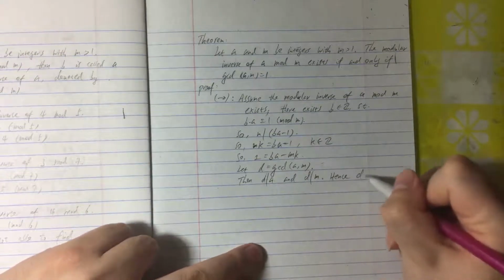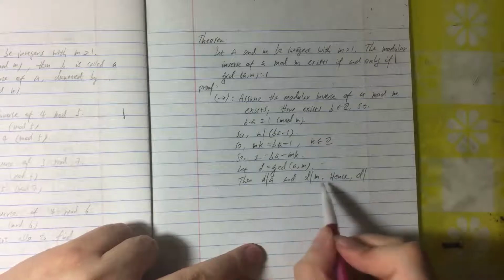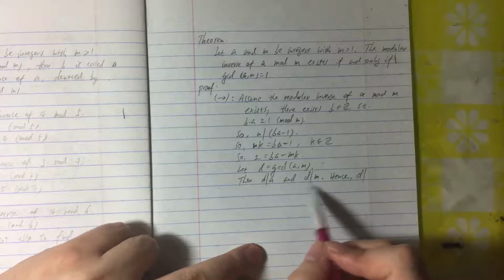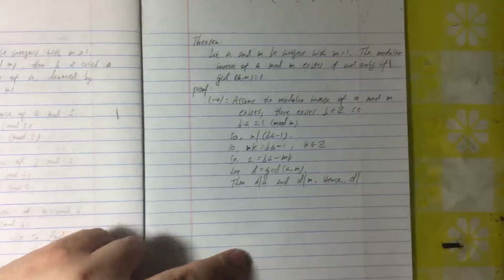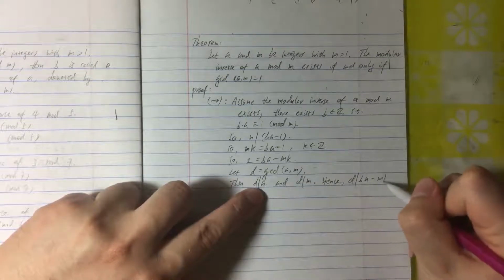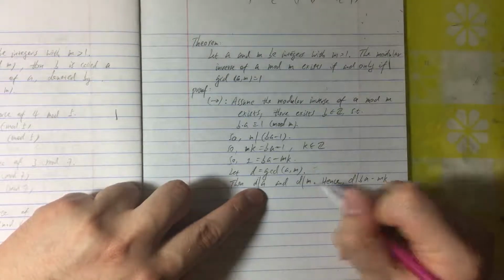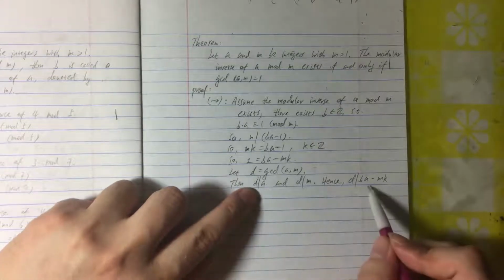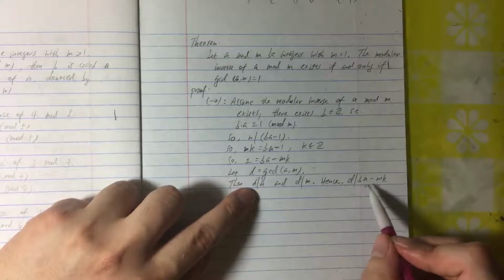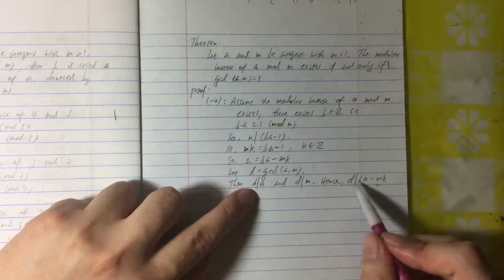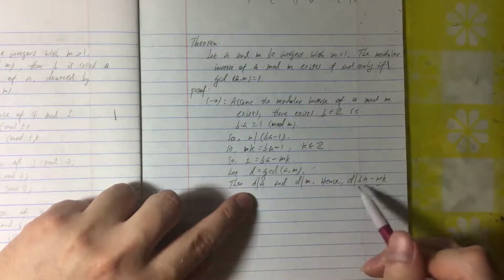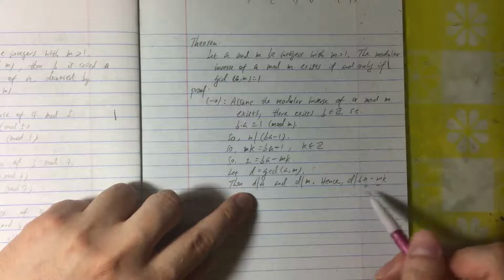Hence, D divides any linear combination of A and M with integer coefficients.